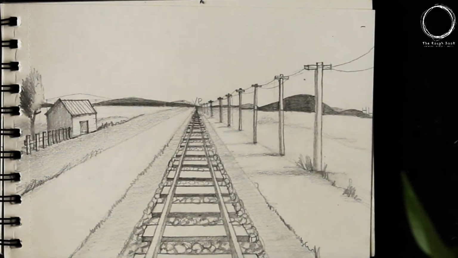Today we will be looking into one point perspective again with the help of a question. Imagine you are standing on a railway track with electricity poles at one side and a house at the other. Draw the scene with pencil only. This is exactly what we'll be learning to draw today.